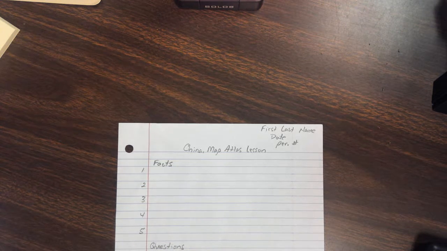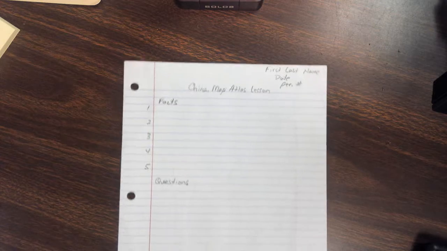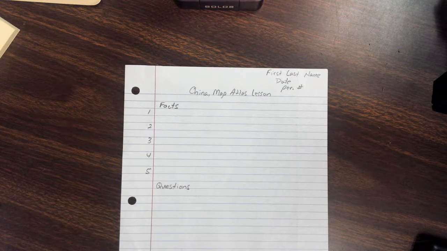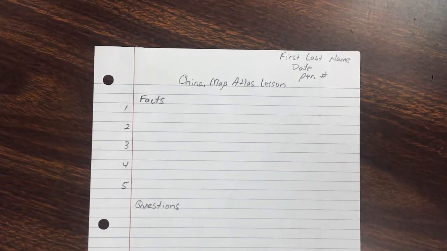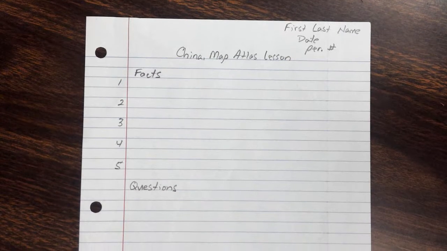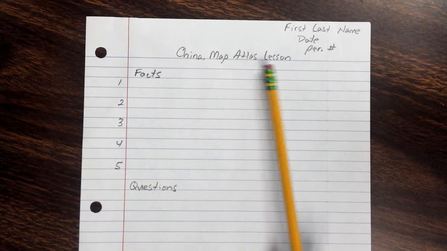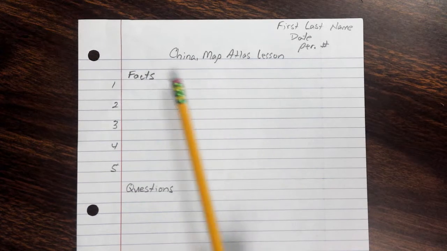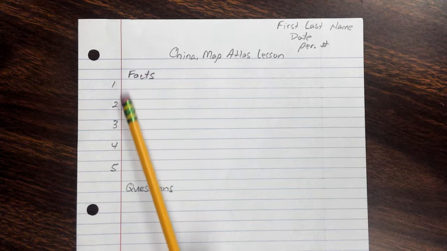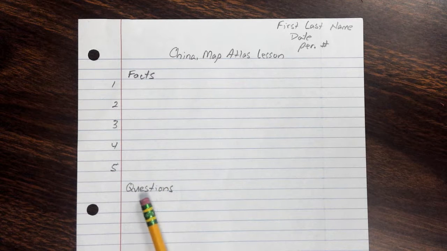Okay, China Map Atlas lesson. Take a few minutes right now and get a piece of notebook paper and set it up just like this: one with your first and last name, the date and the period number in the upper right hand corner up here. China Map Atlas lesson there. Put a section for facts, number it 1 to 5, skip lines, and then put a section for questions and don't number the questions. Okay? Do that right now.